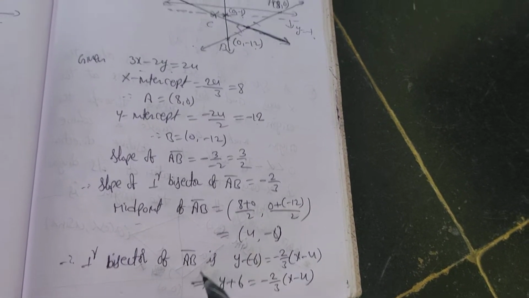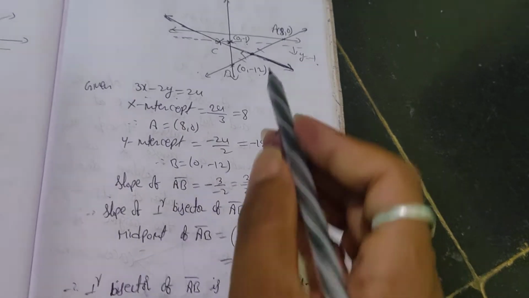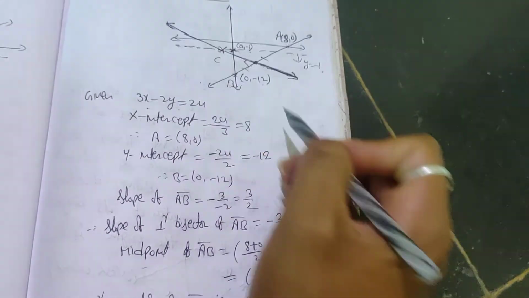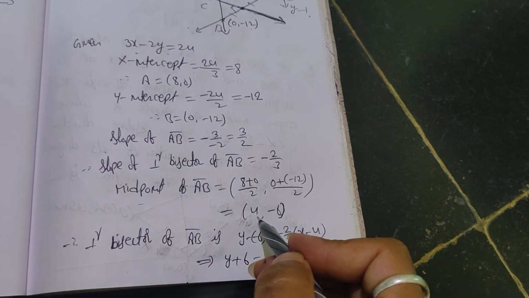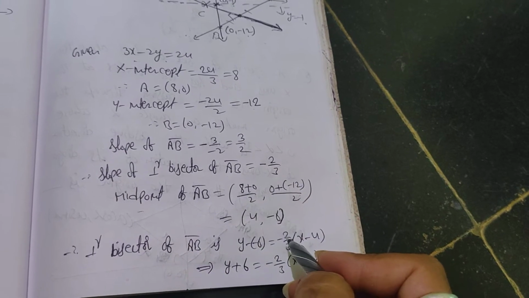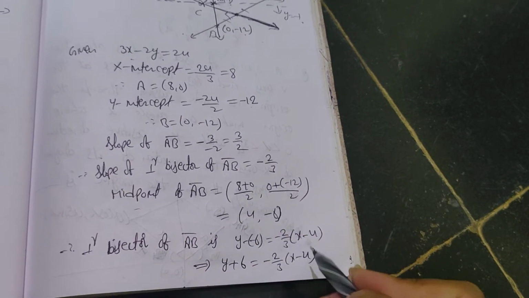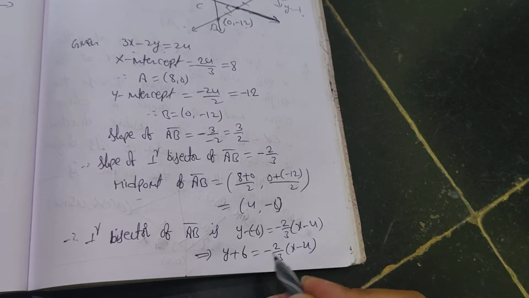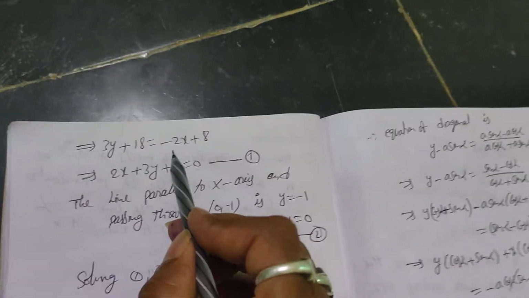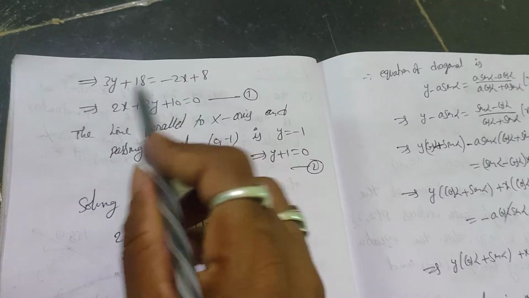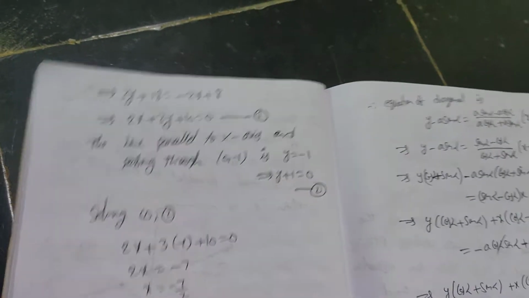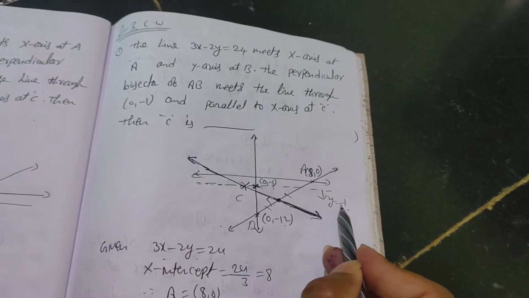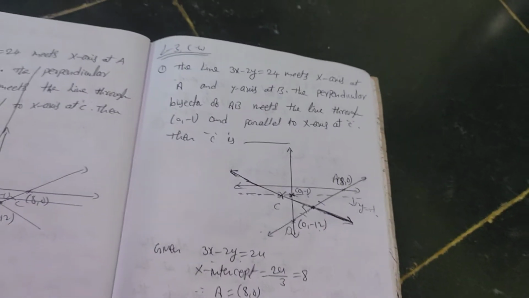So the perpendicular bisector of AB is passing through (4, minus 6) and slope is minus 2 by 3. So y minus y1, y minus of minus 6 is equal to m into x minus x1, where m is minus 2 by 3 and x1 is 4. So y plus 6 is equal to minus 2 by 3 into x minus 4. If you simplify, you get the line equation. So 3y plus 18 is equal to minus 2x plus 8. So simplify: 2x plus 3y plus 18 minus 8, that is 2x plus 3y plus 10 is equal to 0. This is the line equation, and the other line equation is y is equal to minus 1. If you solve these two line equations, that is nothing but point C.